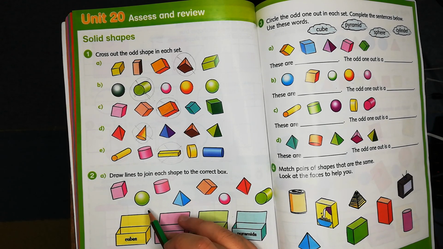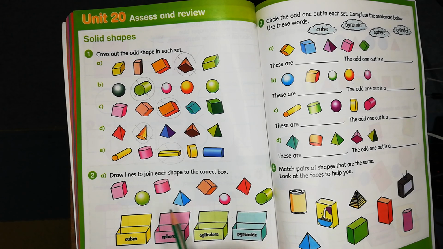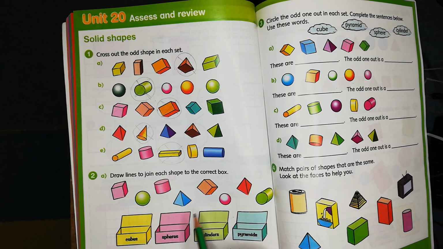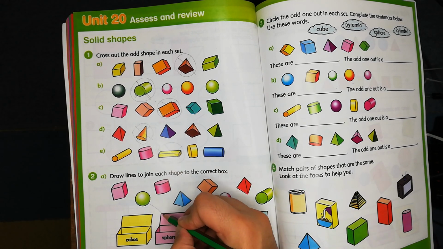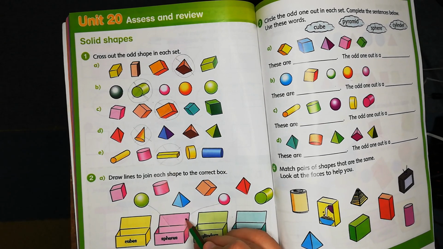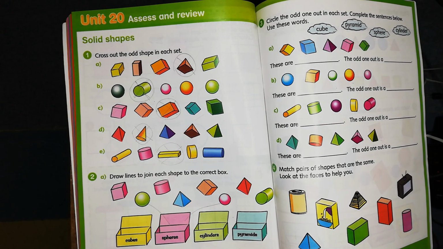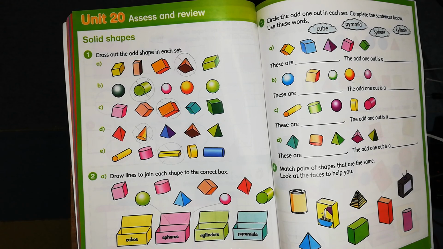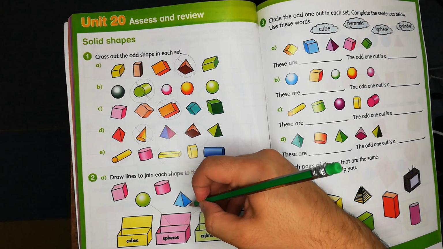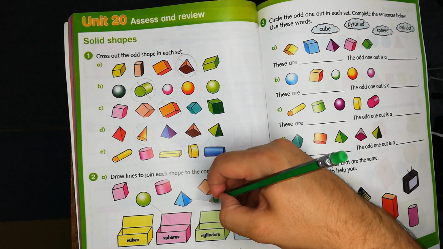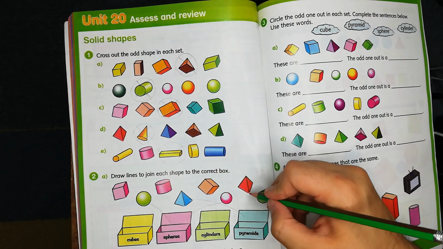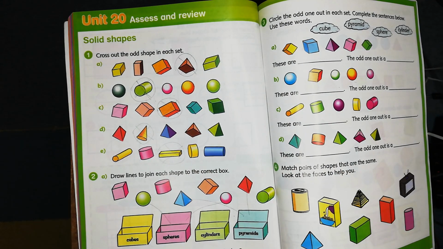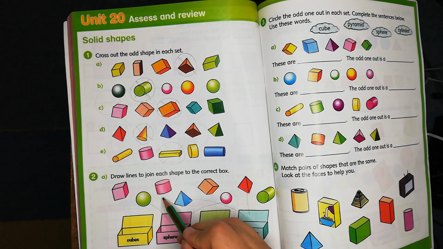Okay, so here we have, they seem like spheres. So we can match these balls or spheres to the sphere box. Okay, cylinders, let's go with pyramids first. So we have two pyramids. Okay, we have two cylinders.